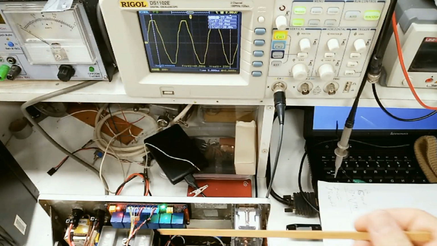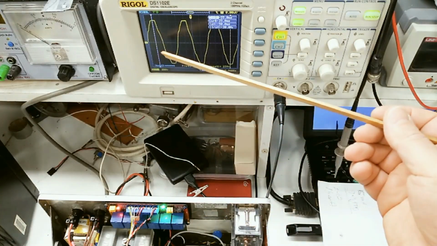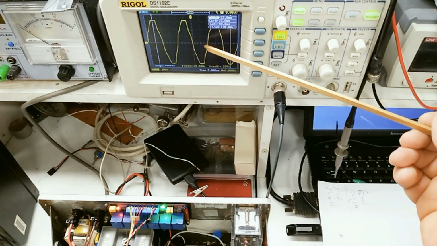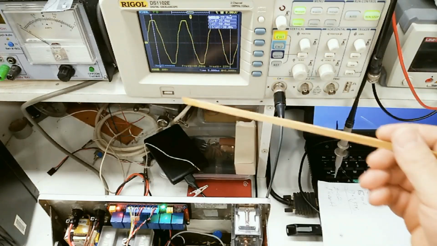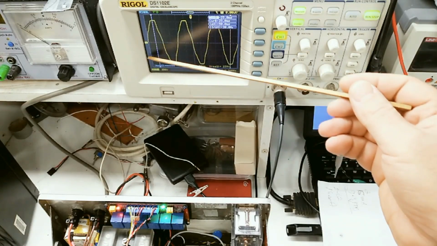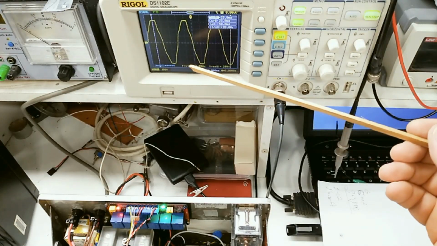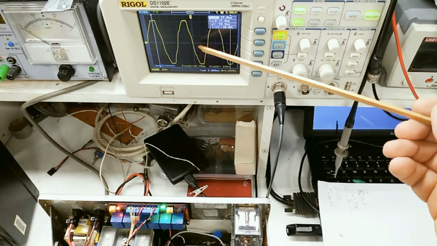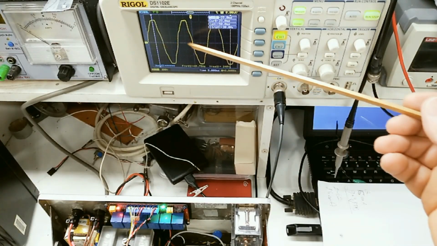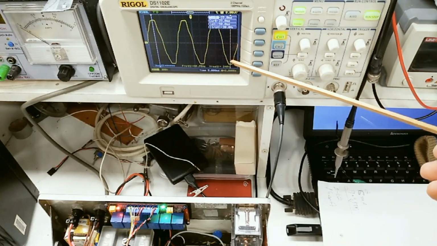Okay, so now I turned the unit on, and at the moment it's been tripped, so the circuit breaker is off and the relay is off, and the probes are across the switching of the SCR. Because the SCR is off, I'm measuring between the transformer and the input of the SCR, like one to the neutral and one to the active.